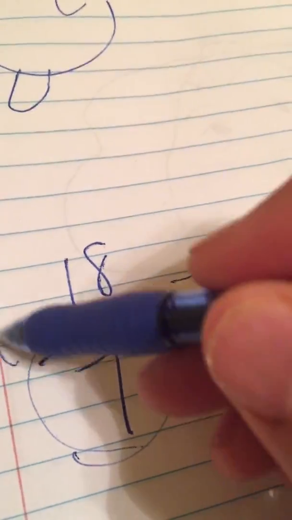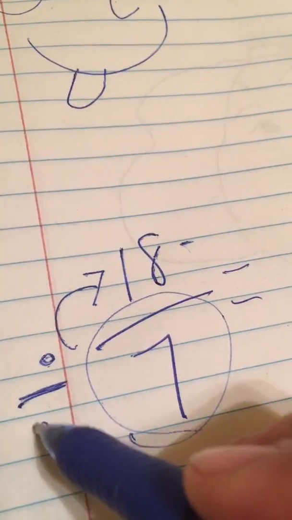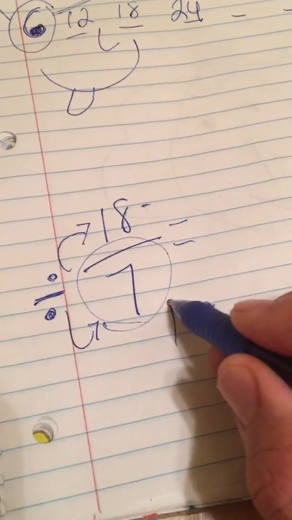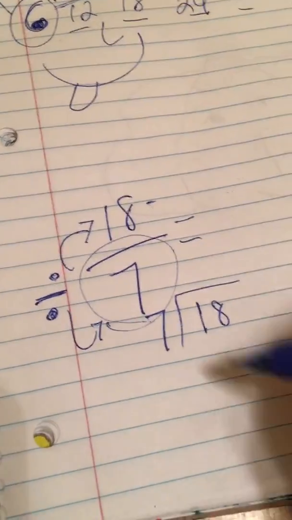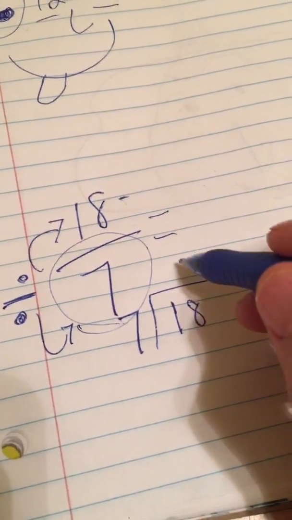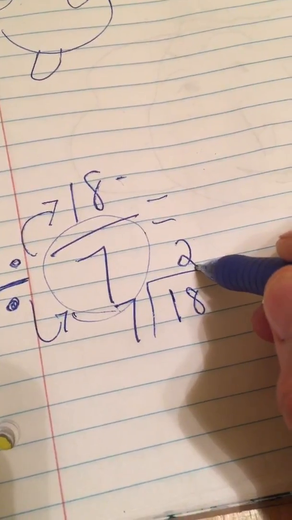So let's look at, let's do 18 divided by 7, and we're going to change the improper fraction. The easiest way to look at this is how many times does 7 fit into 18? The only way to do that is you would have to take the top and divide by the bottom. So we're going to divide 18 by 7. Well, I think 2 is going to be the magic number here.